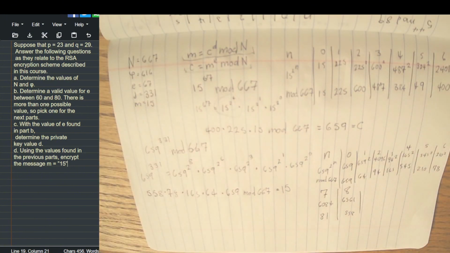So that is how RSA encryption and decryption works, as well as how modular arithmetic in general, converting numbers of bases, all of the above.